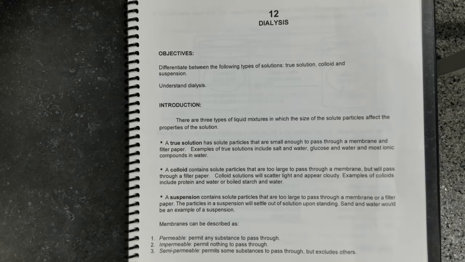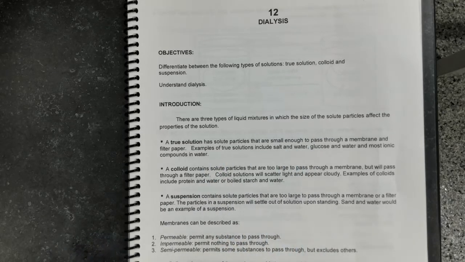So our objective here is to distinguish between three types of solutions: the true solution, the colloid solution, and the suspension. A true solution contains solute particles that are so small that they can pass through a membrane and a filter paper. For instance, a solution of salt or glucose in water, or a solution of ionic compounds in water.